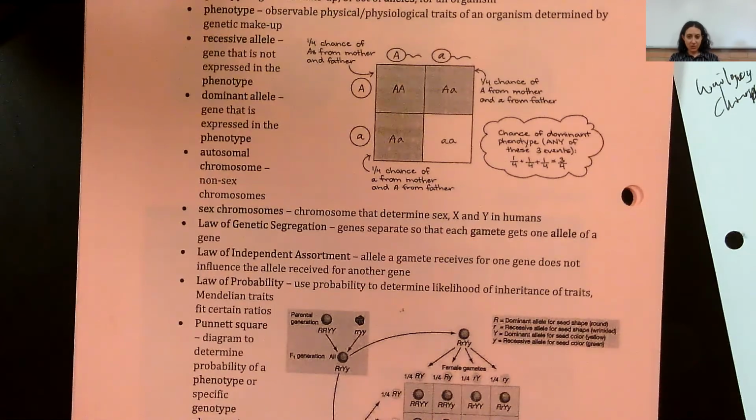The next one is independent assortment, which is that alleles are not always connected to each other. In his example, the shape and color of the seeds are not connected to each other. In Mendelian genetics, that is true. In actuality, that's not always the case. Sometimes different genes are connected with each other, or they're more likely to pair off in particular ways because of chromosomal inheritance, because these are not individual traits floating around separately. They are on a physical chromosome and they're near each other on that chromosome.